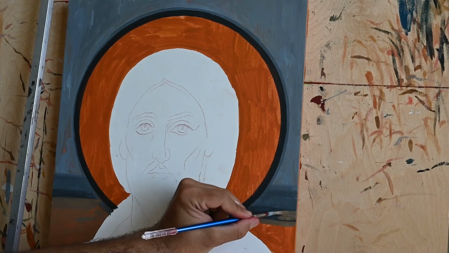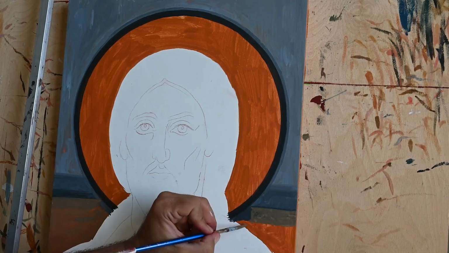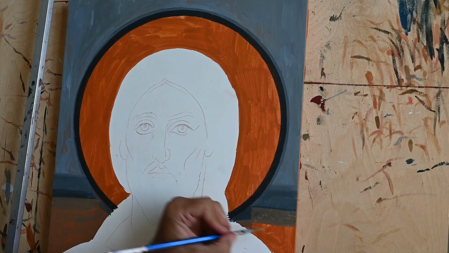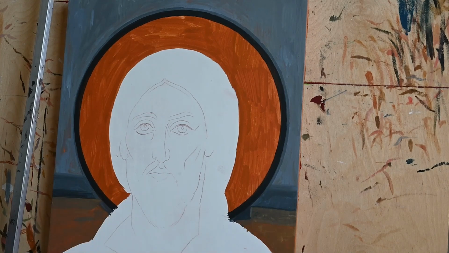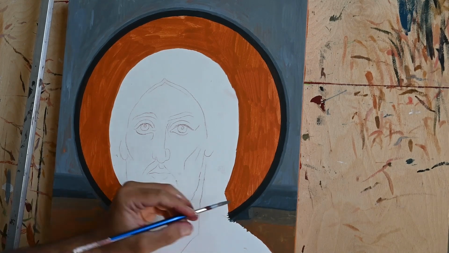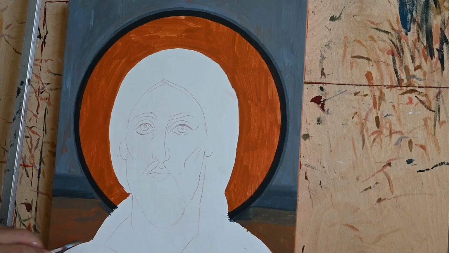As I often say, my palette is not extremely important, and explaining the colors is not very important. I understand that many people want to see the palette and are interested in that.